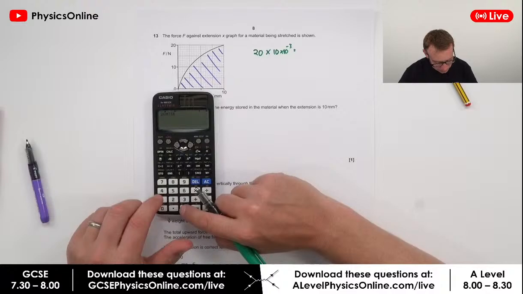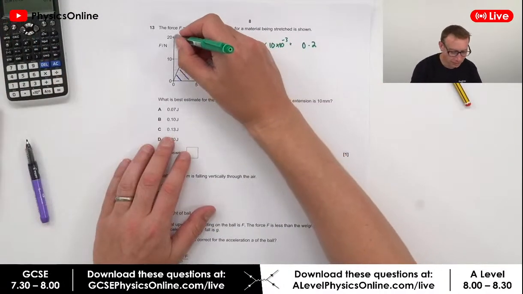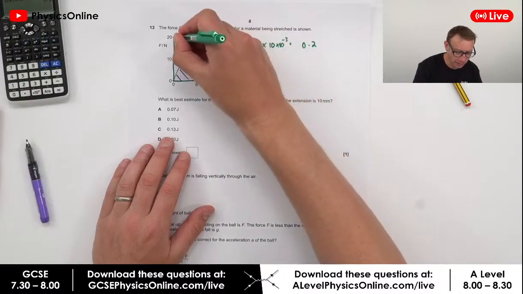Sorry. That would be equal to 0.2. So the whole square is equal to 0.2.